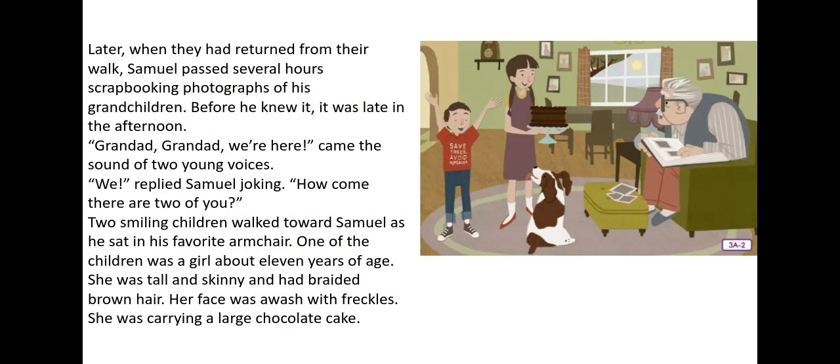Later, when they had returned from their walk, Samuel passed several hours scrapbooking photographs of his grandchildren. Before he knew it, it was late in the afternoon. "Granddad, Granddad, we're here," came the sound of two young voices. "We," replied Samuel, joking. "How come there are two of you?"